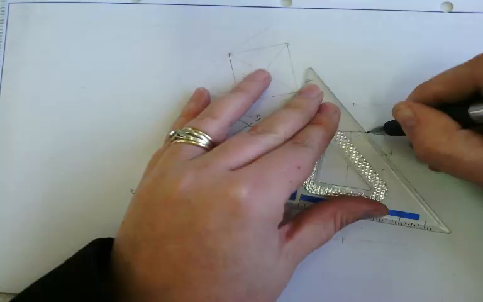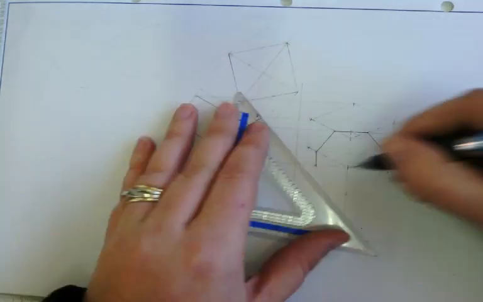And if you practice this, you'll see that it goes quick. Everything we need you to do is just practice. Yes, practice makes perfect.